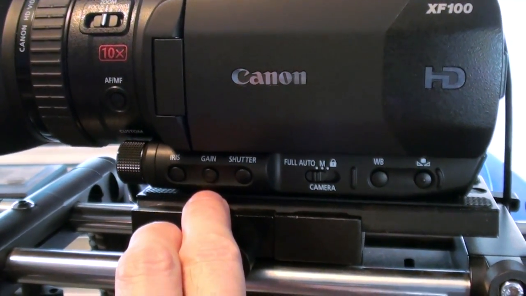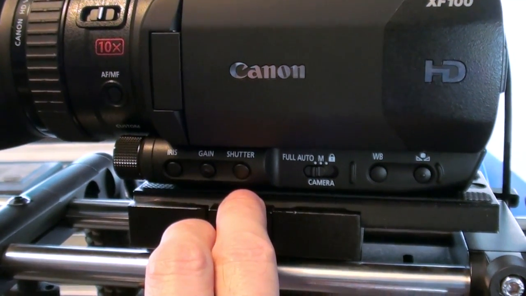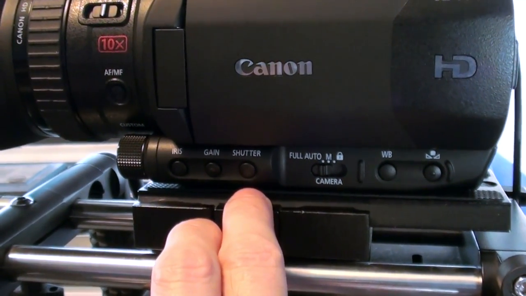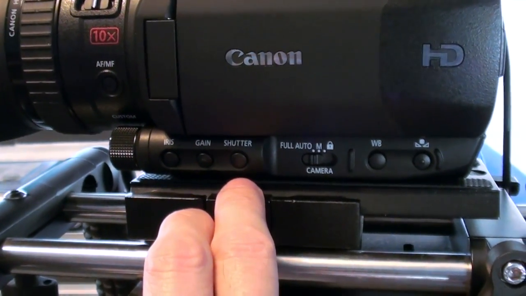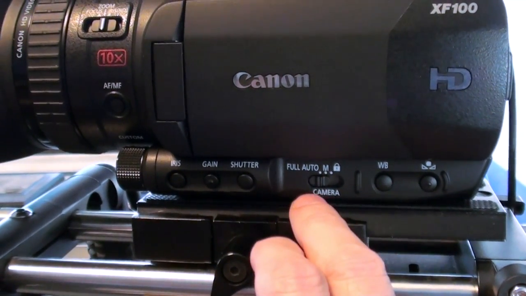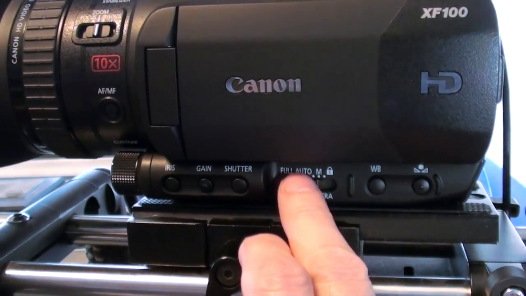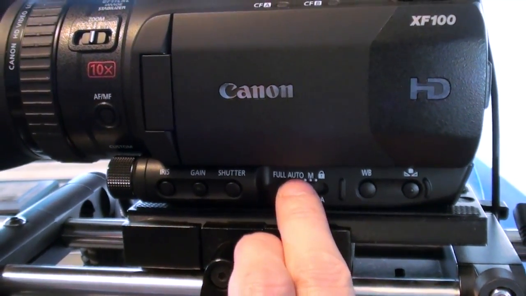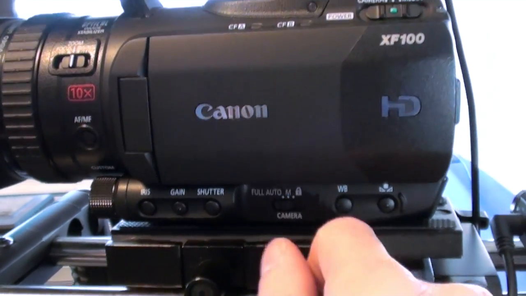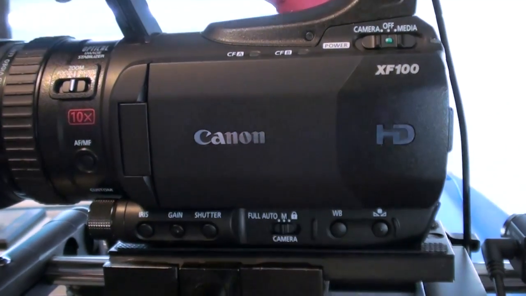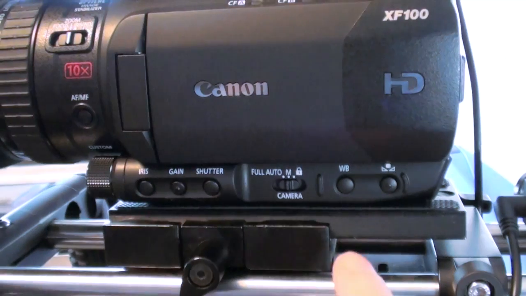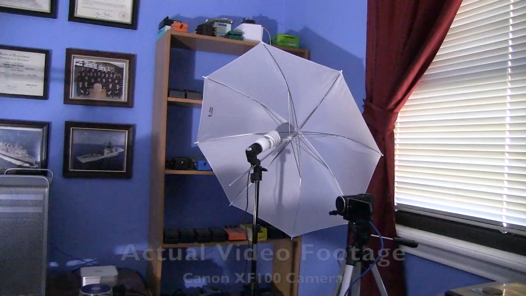You want to switch this to manual, and same thing with the shutter. You might want to go from a 60 down to a 30. Now, to activate that, you would need to put the camera into manual control. And once you do that, then you could select the button as needed.